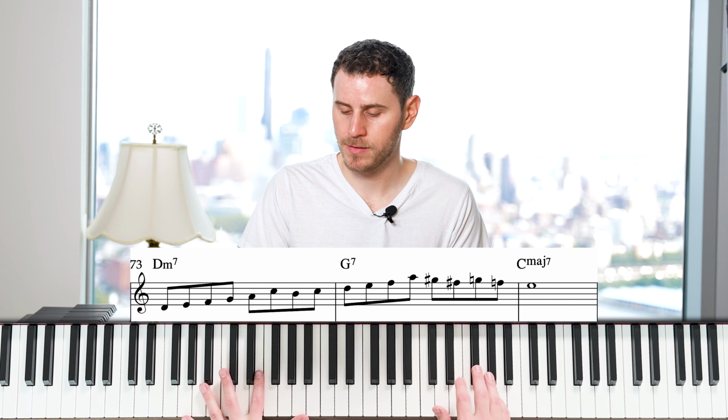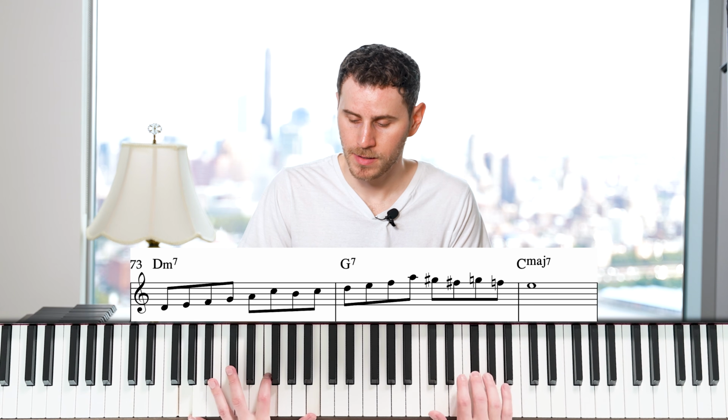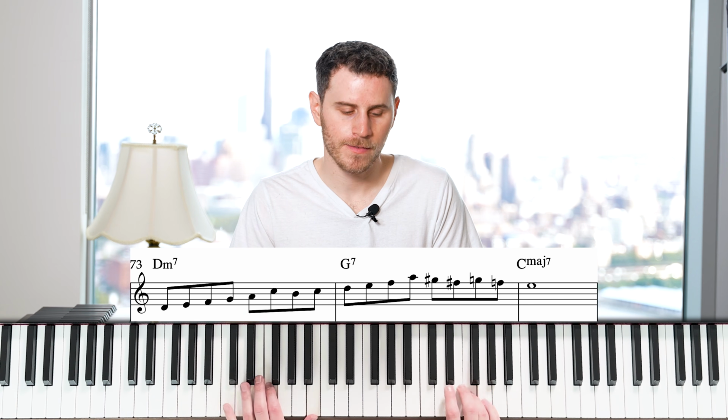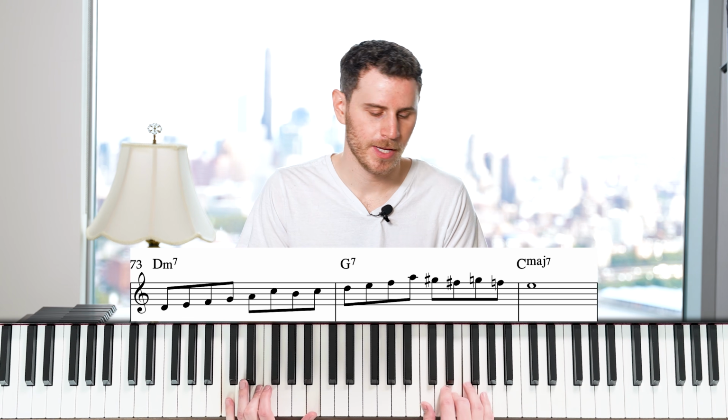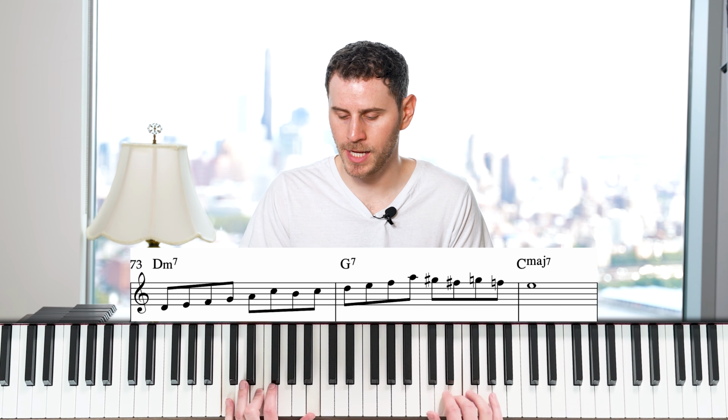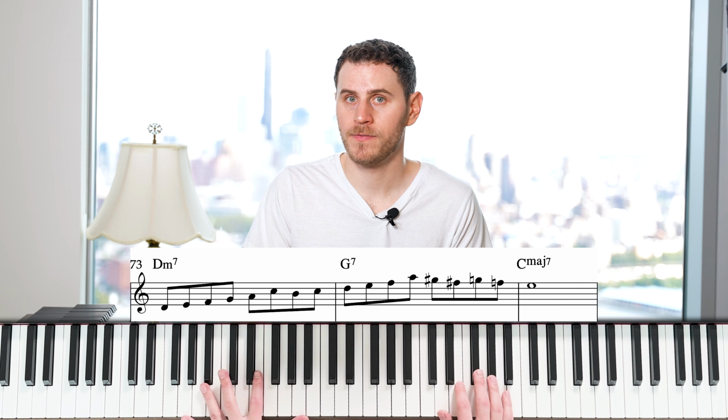Okay, so we actually add a little enclosure around the 5 and then land on the 3. So that's an interesting example where we didn't enclose the 3 itself. We actually enclosed the 5, but it gave us the time and space to land on the 3. Let's look at another example.